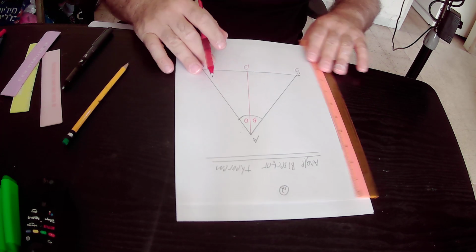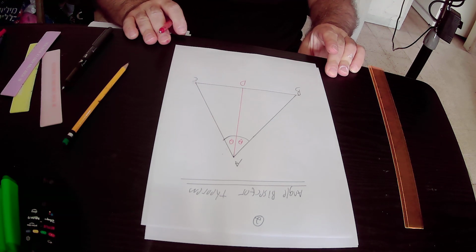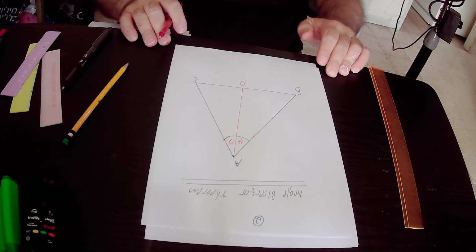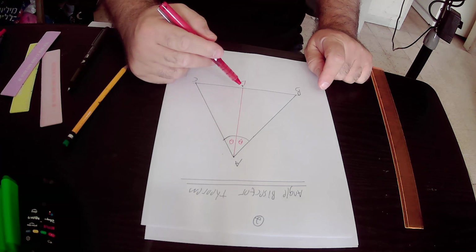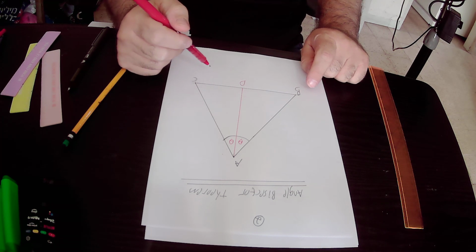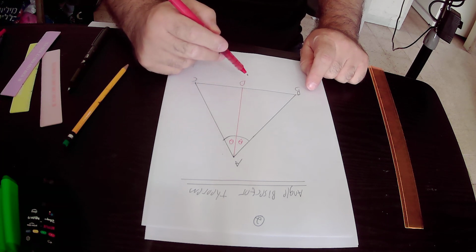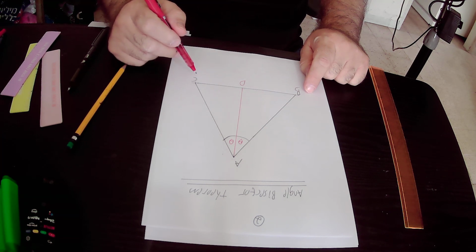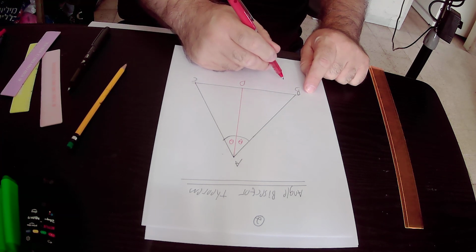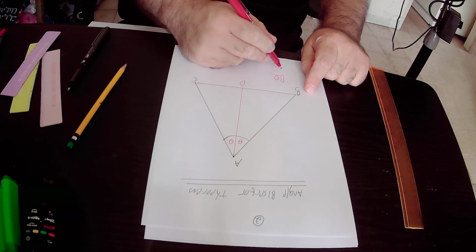Okay, so according to the angle bisector theorem, angle bisector AD divides side BC of triangle ABC in a ratio of BD over DC.